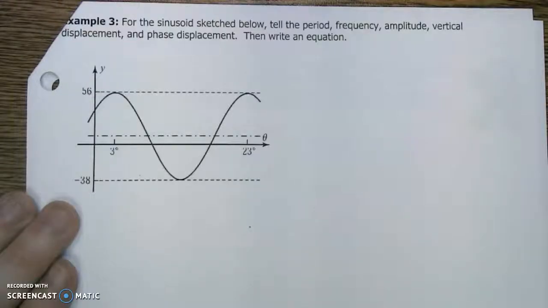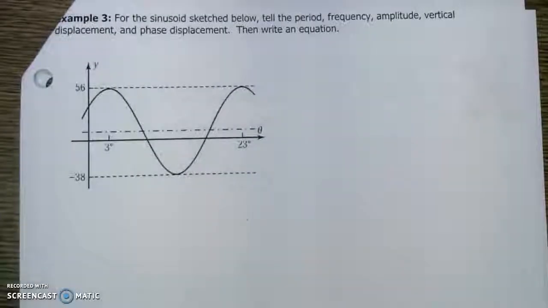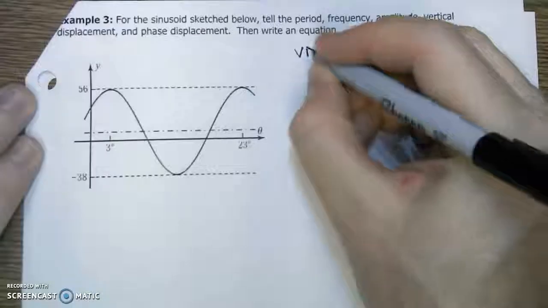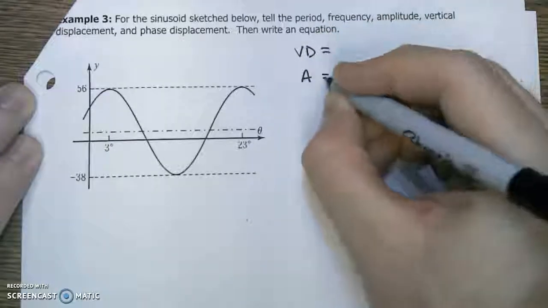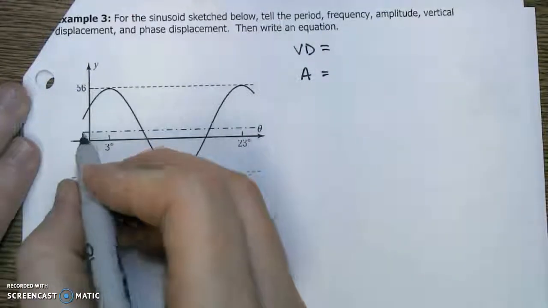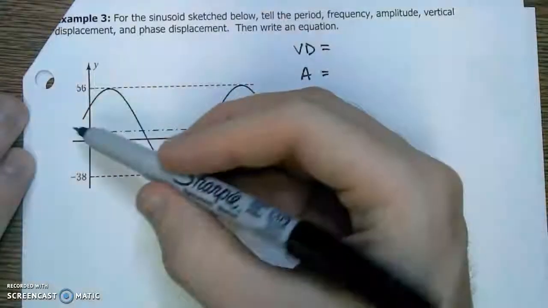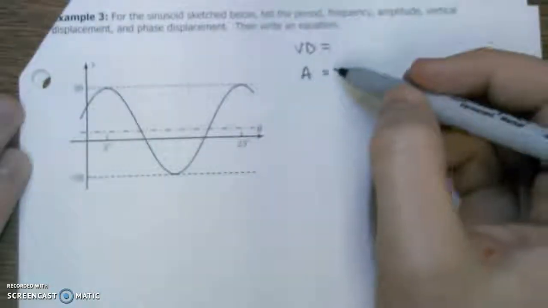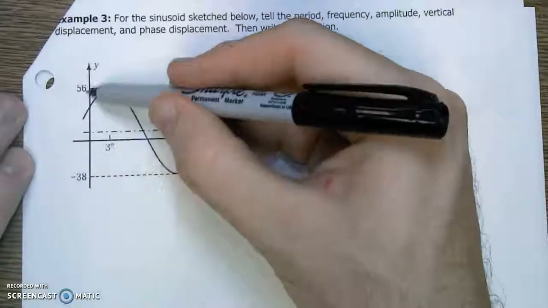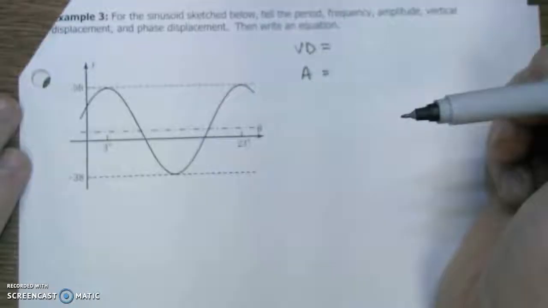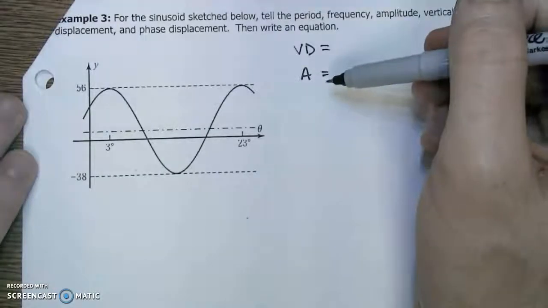Here we're writing the equation of the line with a graph that's already given. So this can be very complicated, but just look for our most important things. So let's start by finding our amplitude and our vertical displacement. Your vertical displacement is always your dotted line, so whatever that number is. Now we don't know what it is right now. Your amplitude is the distance from that dotted line to the top and to the bottom. So let's start with the amplitude and see if that helps us.